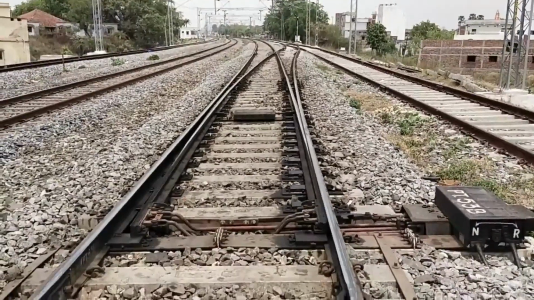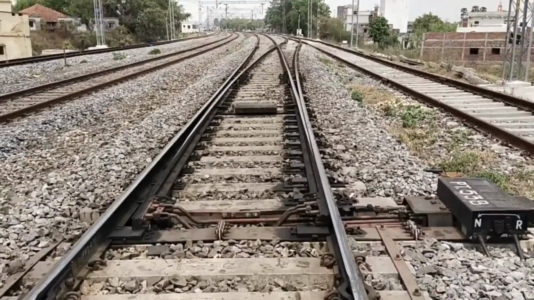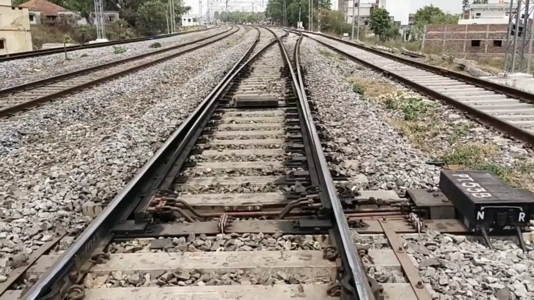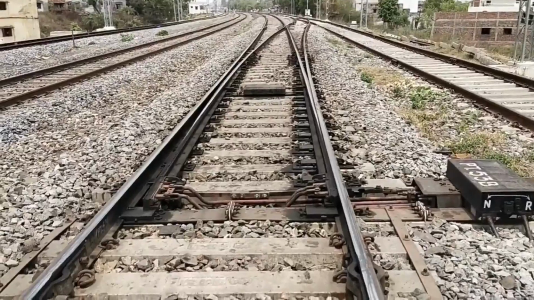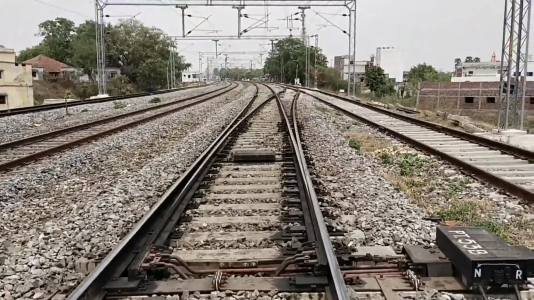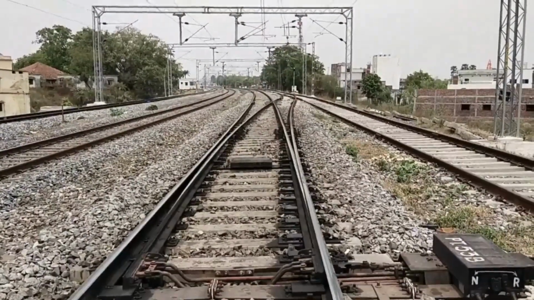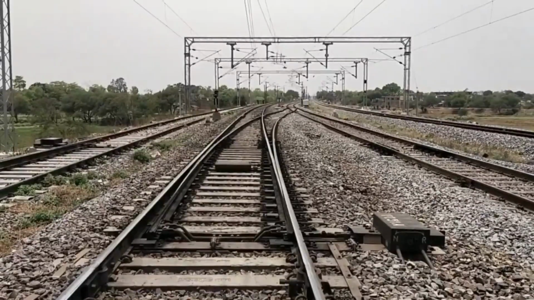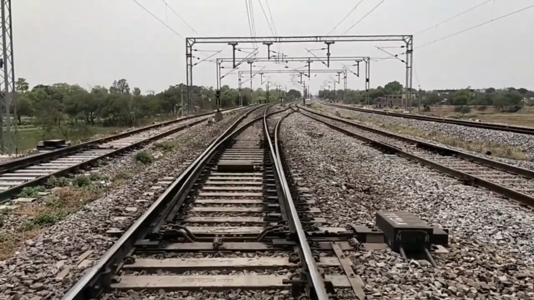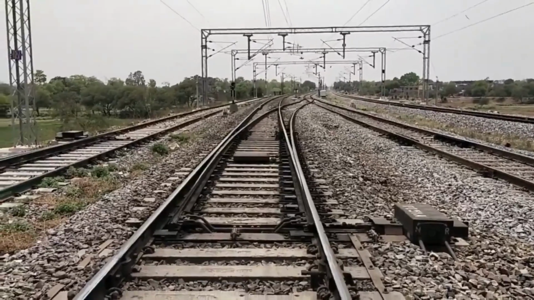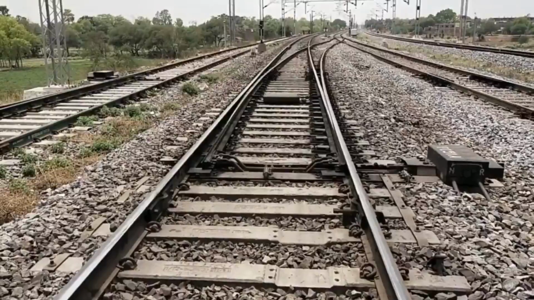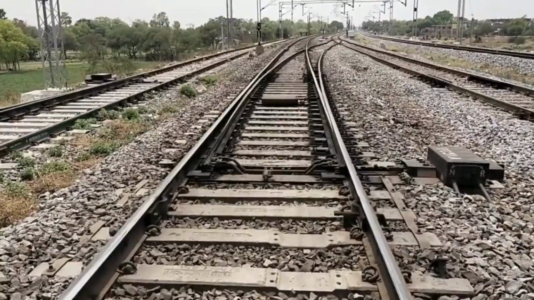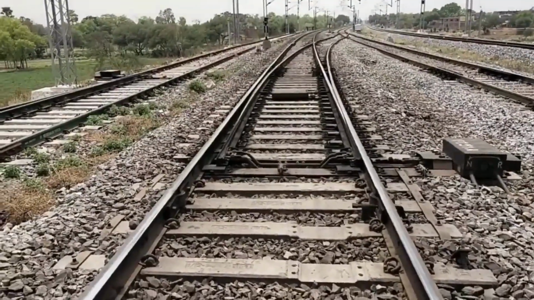Since the compound curvature of the crossover track is already very sharp and the length is very small, this twist will be beyond permissible limits. Therefore, the same superelevation shall be calculated for both the tracks. To avoid all these problems, avoid crossovers on curved tracks.